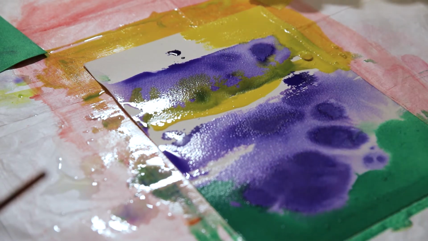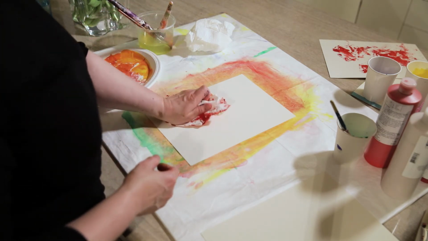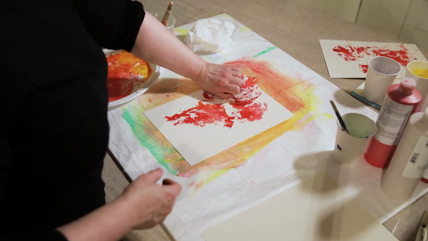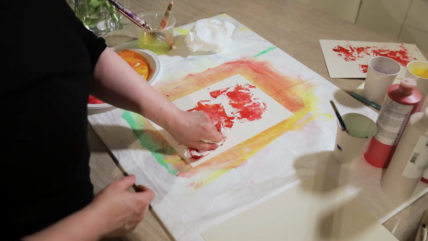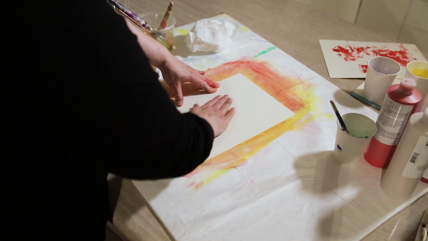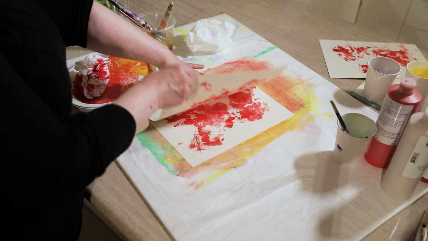I can also use some kitchen paper scrunched up, dipped into the paint on the palette and pressed into the surface. I might open up the paper and press it onto another sheet of paper with a previously painted coloured ground.